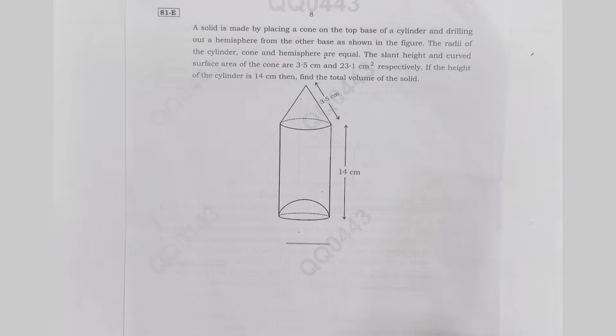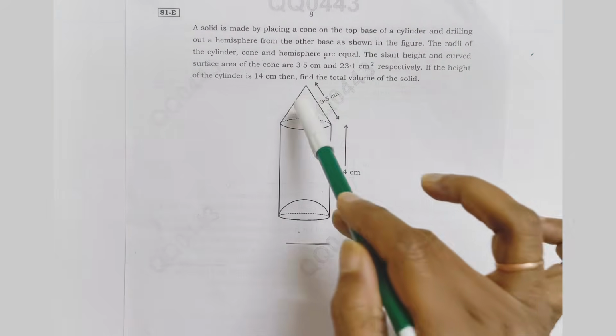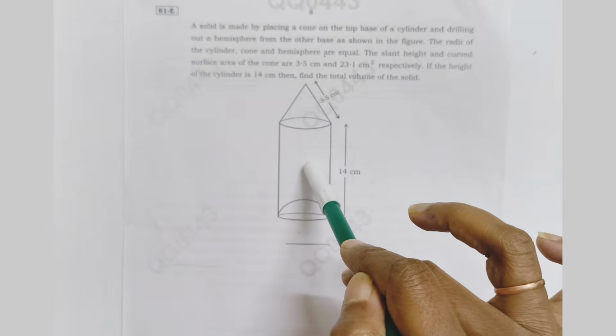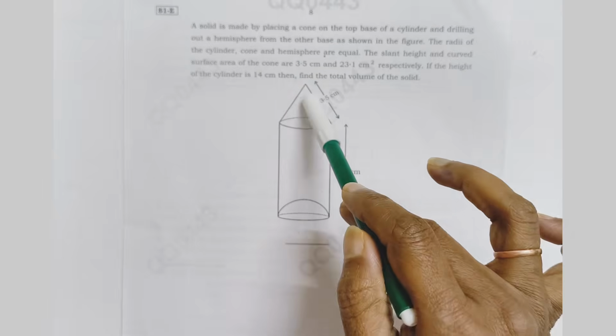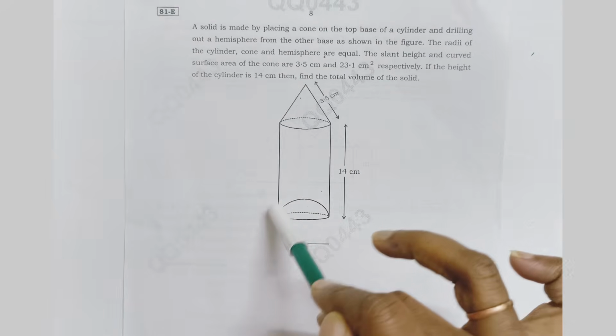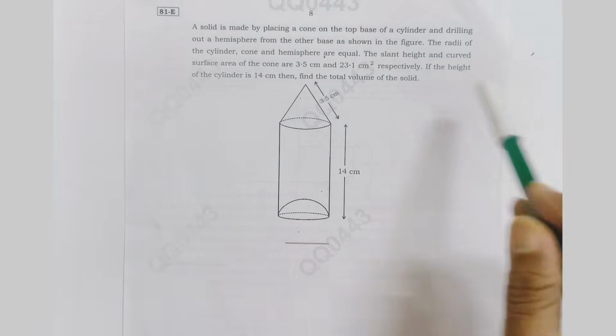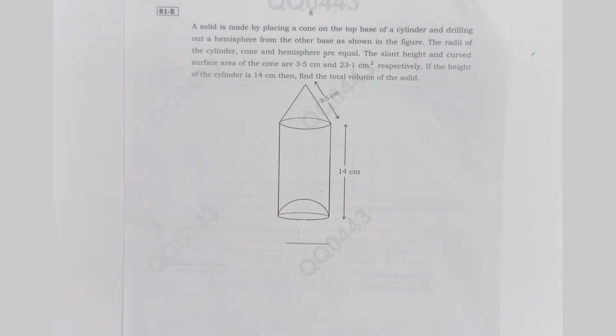We will find the total volume of the solid. How will you find it? The volume of the cone, plus the volume of the cylinder, and since this is removed, minus the volume of the hemisphere. Volume of cone plus volume of cylinder minus volume of hemisphere gives the total volume of the solid.